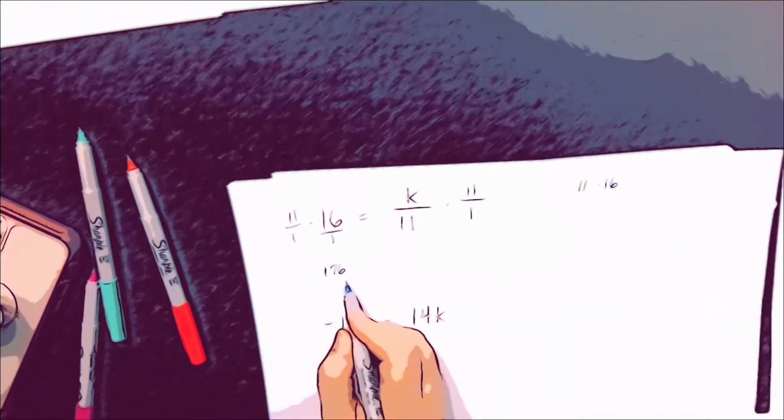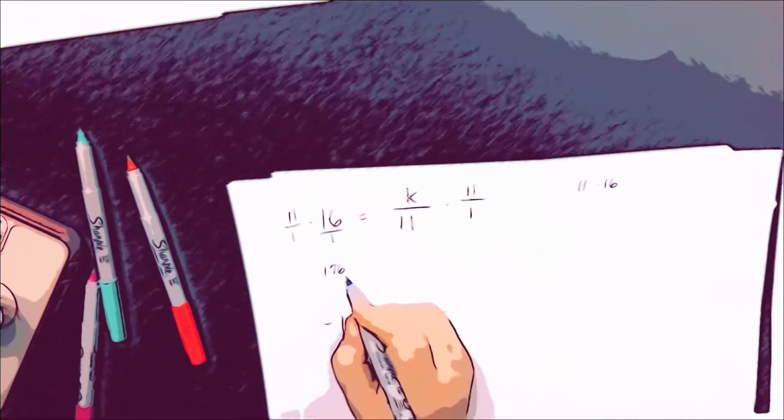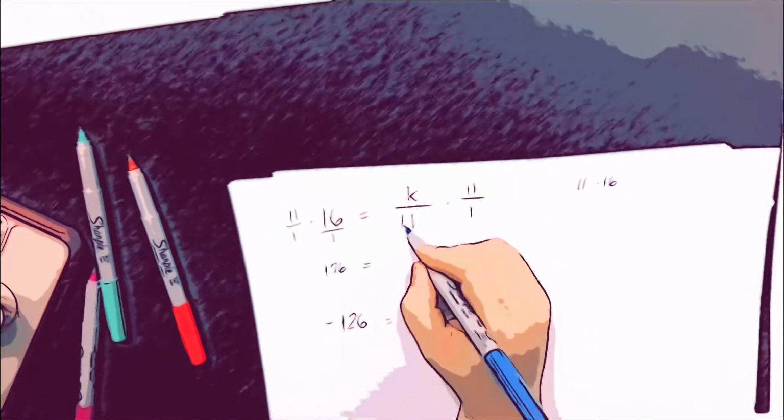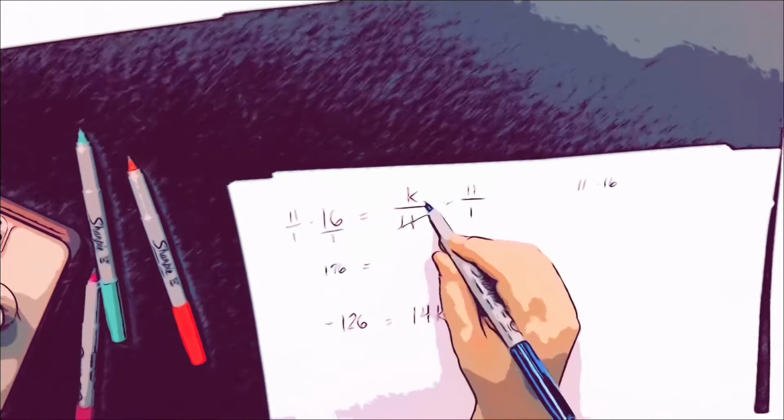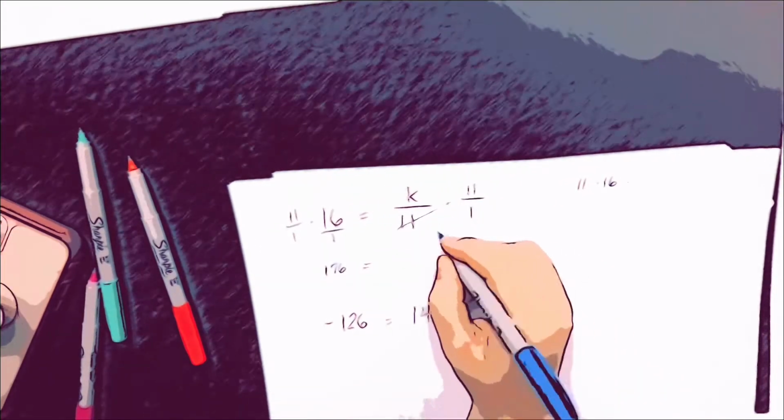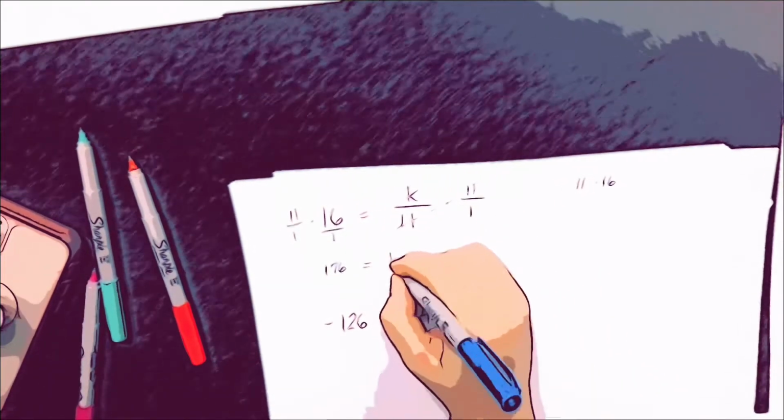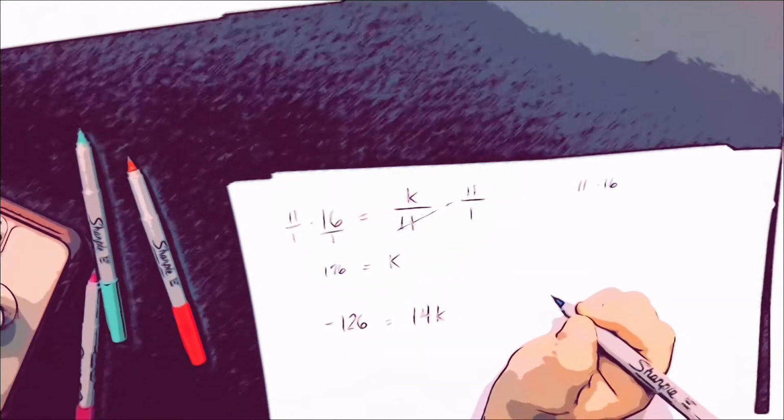And I don't have to put this over 1 because I know that it would still divide out to 176. Now, what happened over here, though? These are gone. And k times 1, or k over 1, would give me just k. And so k is equal to 176.